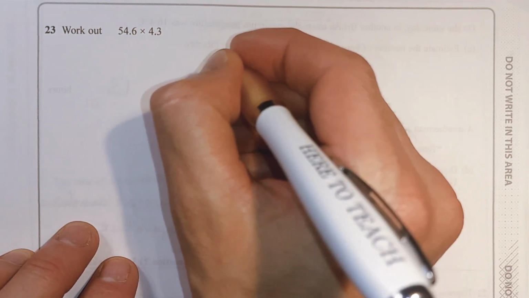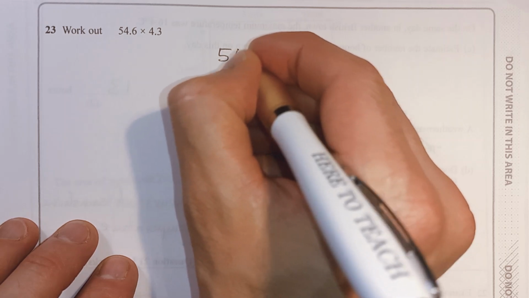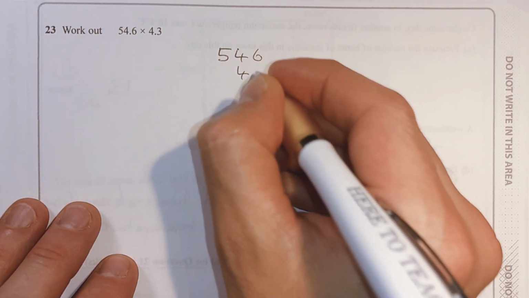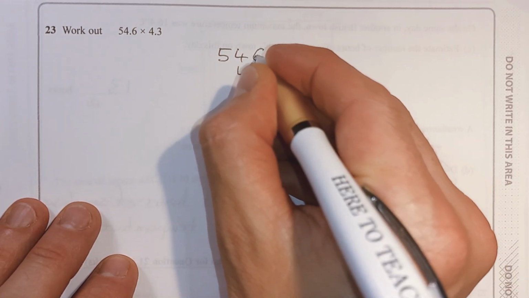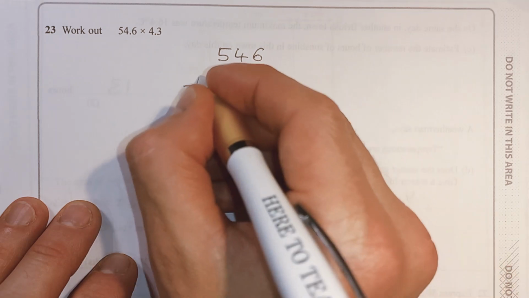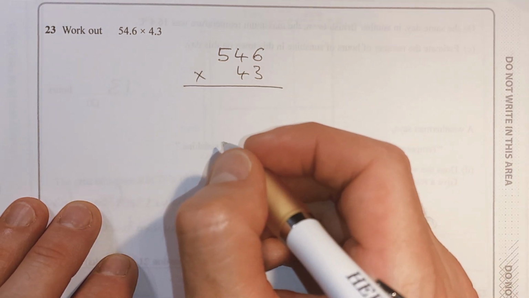Yeah, 23. Work out 54.6 times 4.3. Now everyone's going to have a different way of doing their multiplication. So I'm going to do it the column method, but it's entirely up to you how you do it, so long as you get the same answer.